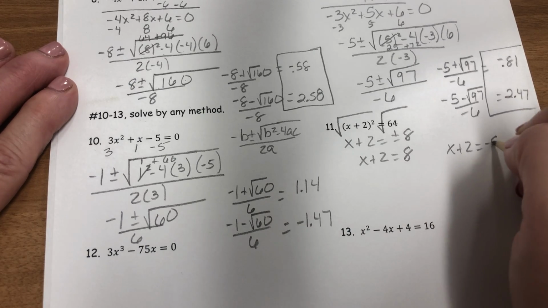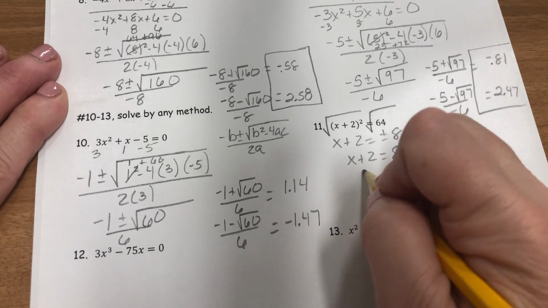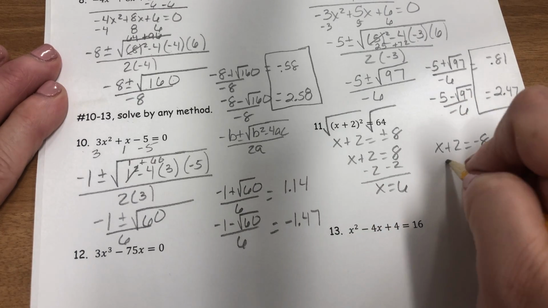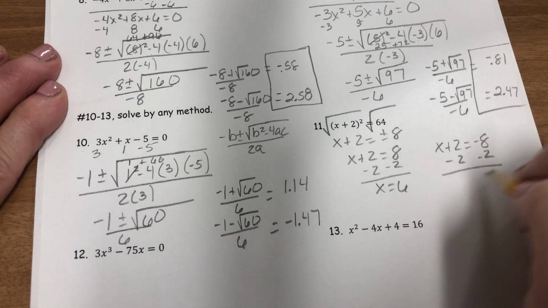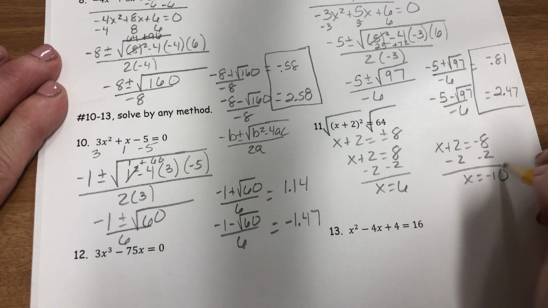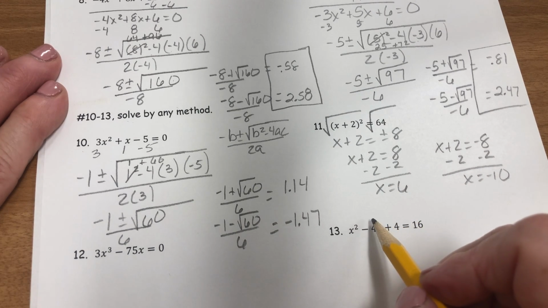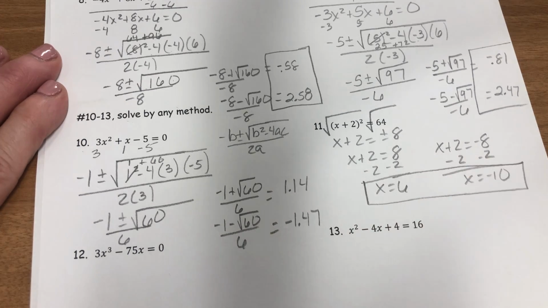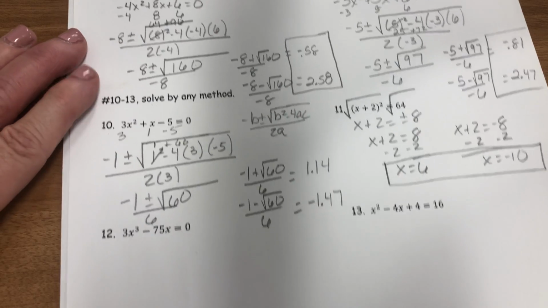X plus 2 equals negative 8. And if you subtract 2 from both sides, you have x equals 6. Subtracting 2, x equals negative 10. So 6 and negative 10 are our two solutions.